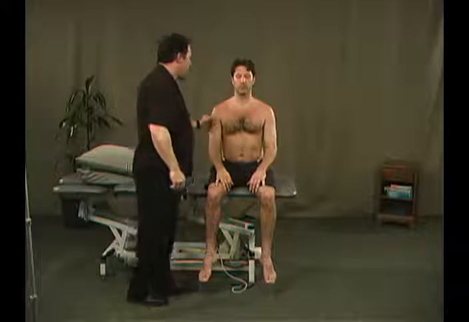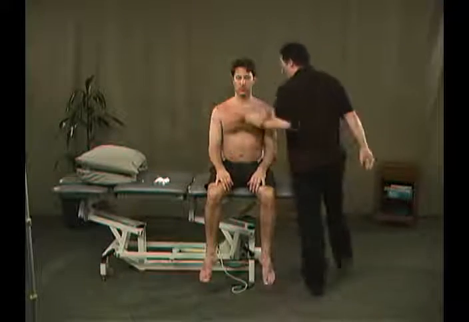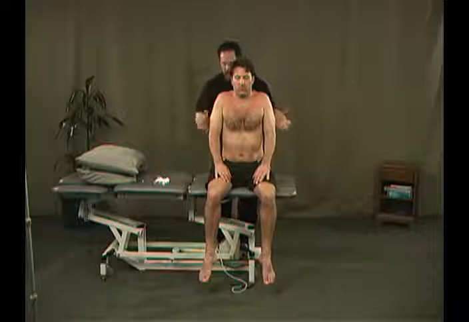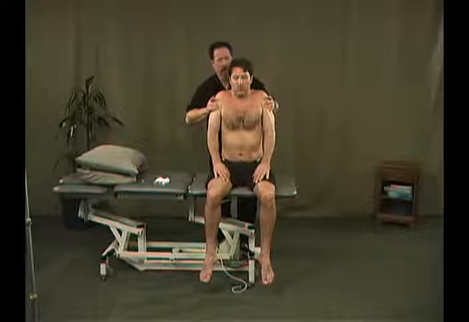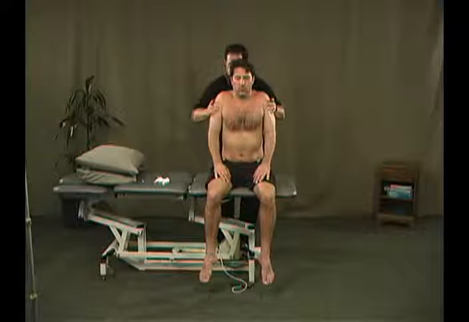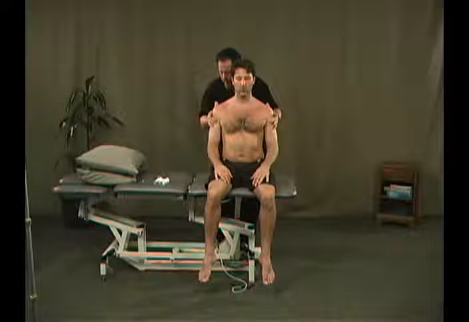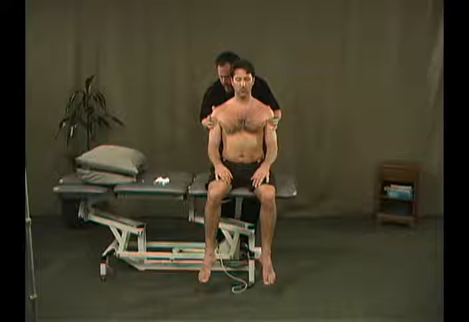Now, what I want you to do is just take your shoulder blades, the scapulas here, and bring them up, elevate them. You're going to hold them there. I'm going to give you a little overpressure. Good. And I'm going to have you resist while I lift you up. Good. Push down straight, overpressure, and hold against my resistance.